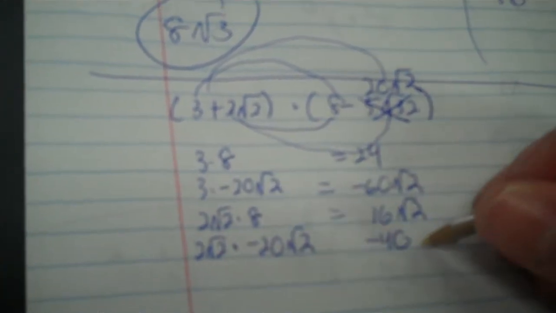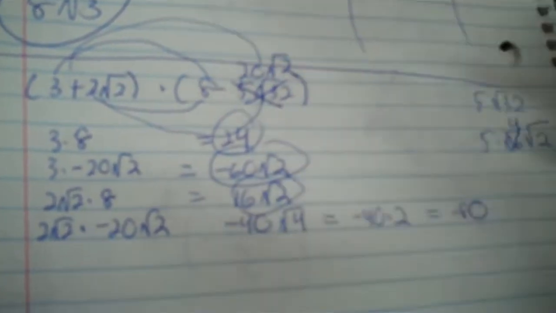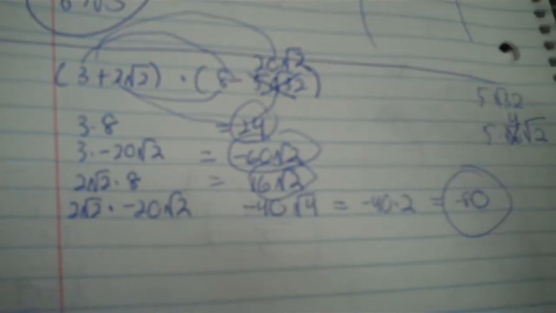2 times negative 20 is negative 40, and now you multiply the square root of 2's, which would be the square root of 4, but the square root of 4 is equal to 2. So this is actually equal to negative 40 times 2, which is negative 80. So these are the products I got. That last one can always be simplified.